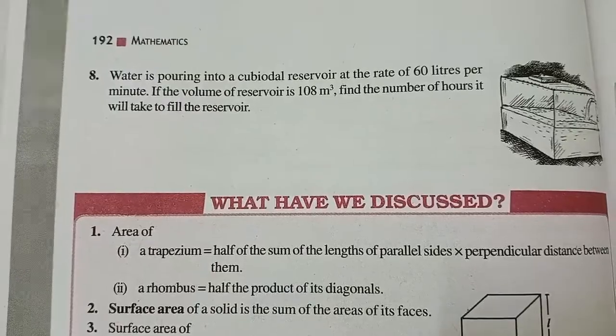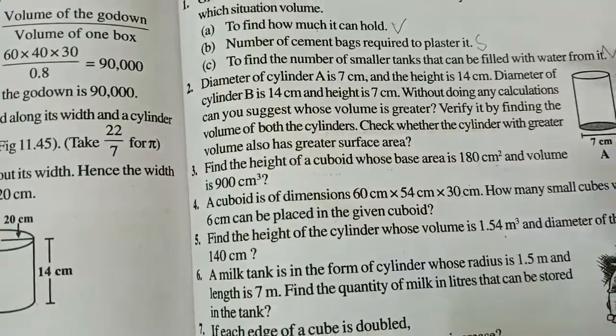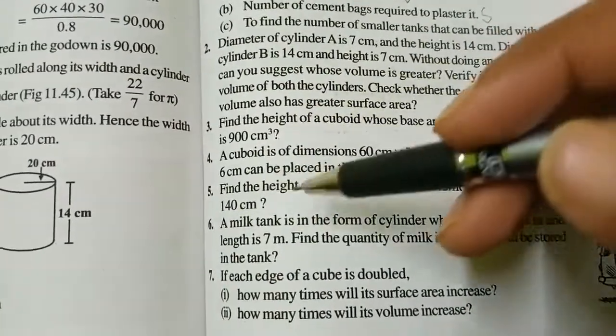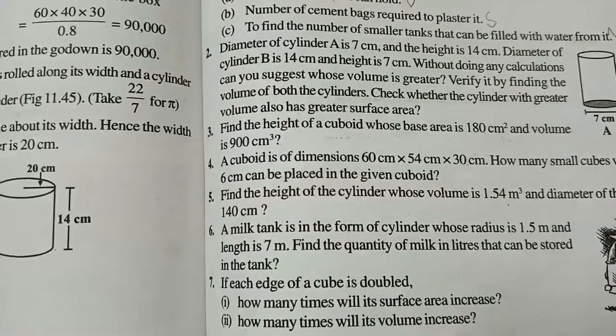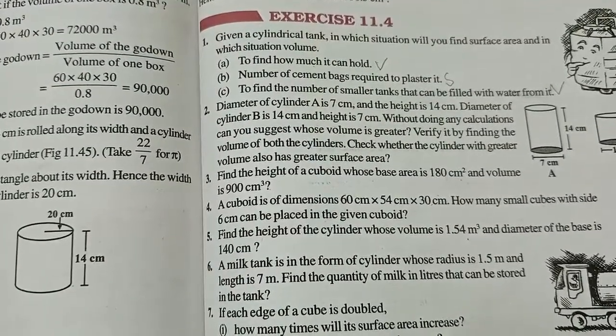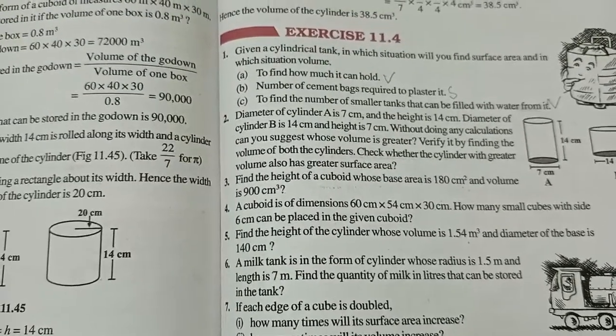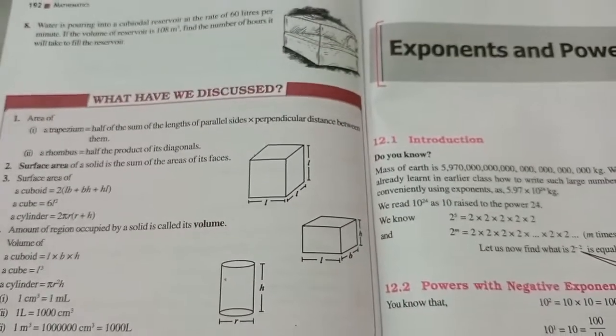Now this exercise is complete and I have given you homework. Okay, homework of question number 3 and question number 6. These two questions are homework and I have done all the other questions. So I request all of you to see all the video fully and solve the questions nicely. Okay, so in this way this chapter, mensuration chapter, is also complete. It is finished. Okay, thank you.